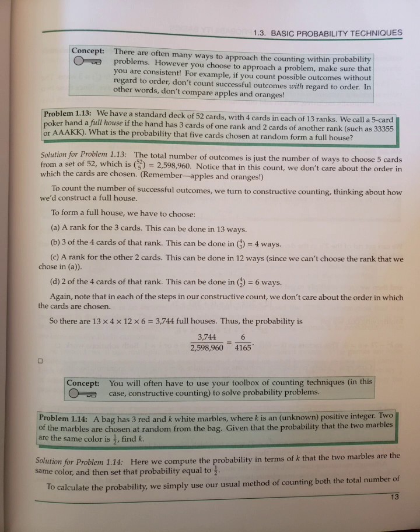So how many ways can we pick the first rank for the 3 cards? Well, there's 13 different ranks, because there's ace, and then there's 2 through 10. So together that's 10, and then there's 3 face cards. So 13 ways to pick the rank for the 3 cards.